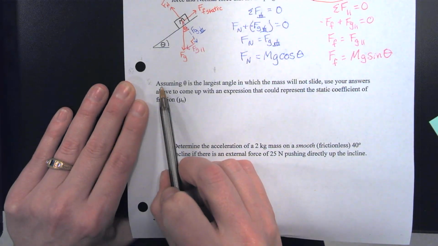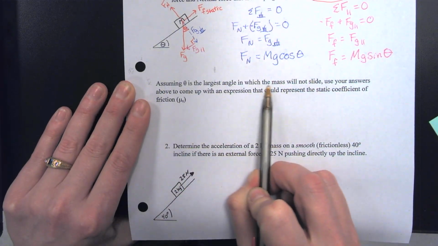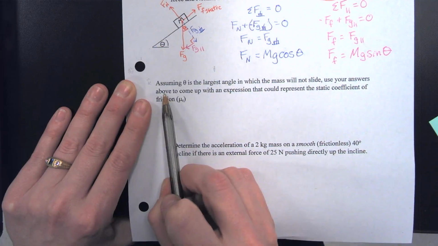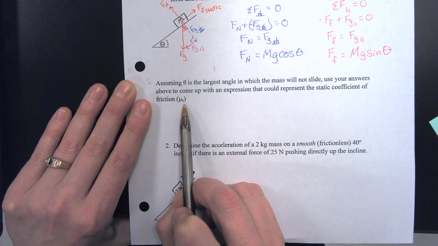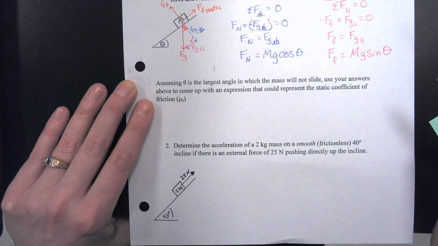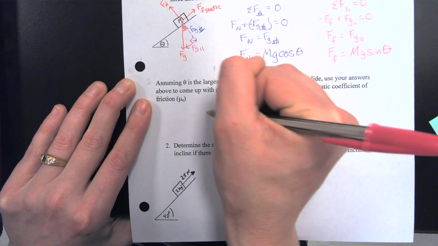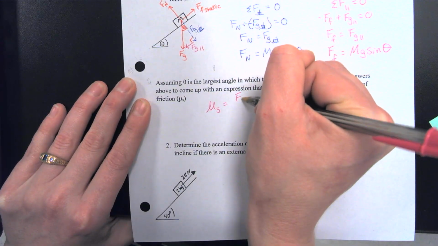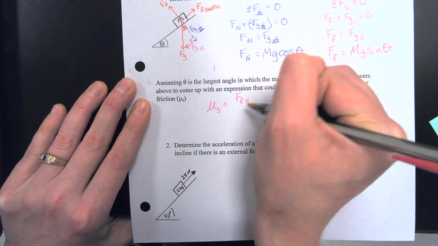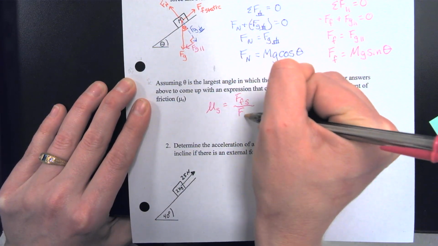So if we say, assuming theta is the largest angle with which the mass will not slide, use your answers above to come up with an expression that could represent the static coefficient of friction. So we know that mu S or K is equal to the force of friction, in this case static, divided by the normal force.